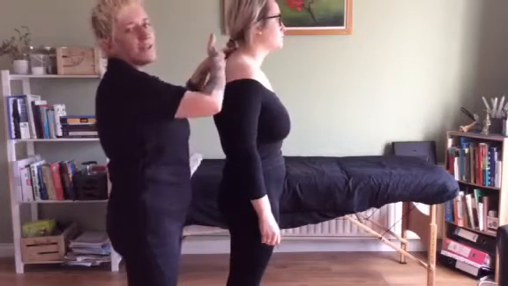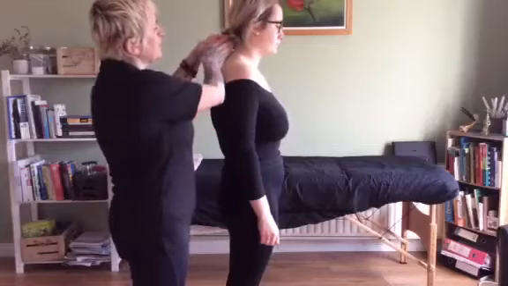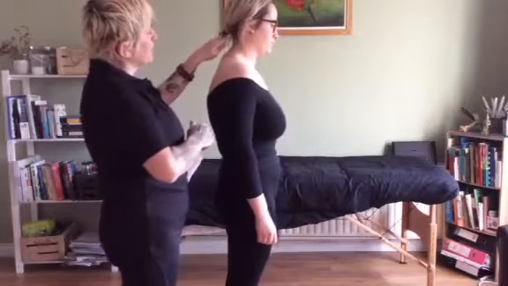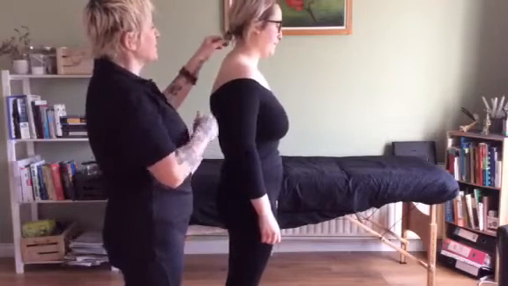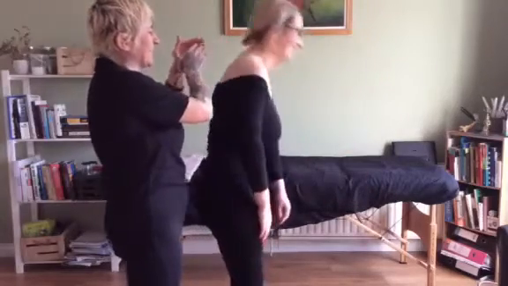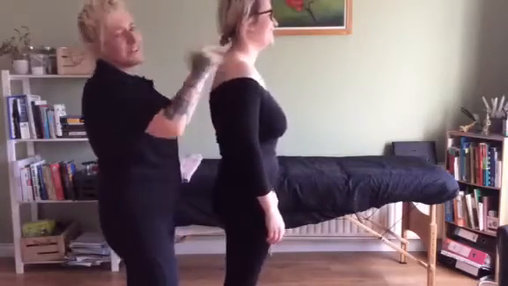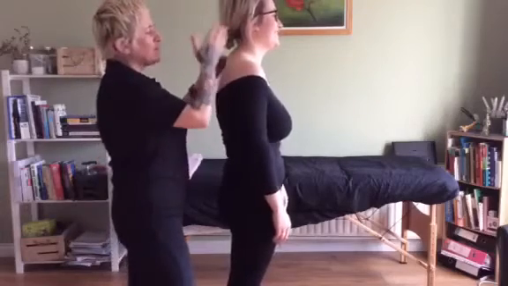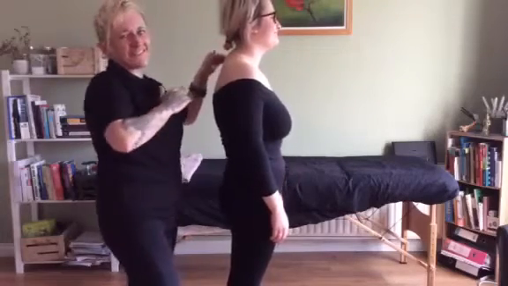On the back upper then, we'll be looking at the levator scapula, we'll be looking at splenius capitis, and we will be looking at the upper trap. So again, upper trap, splenius capitis, levator scapula.